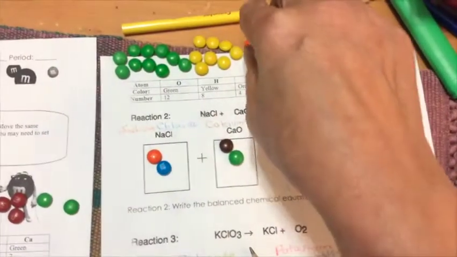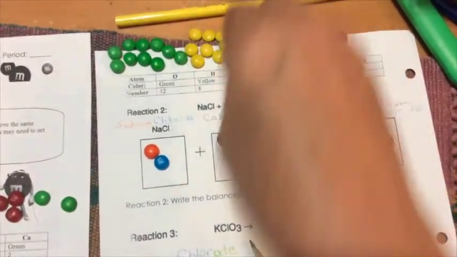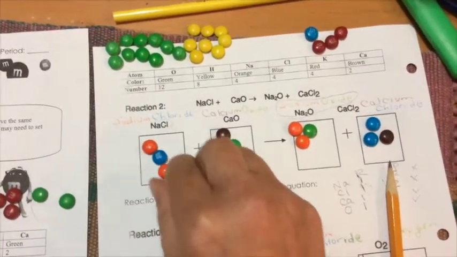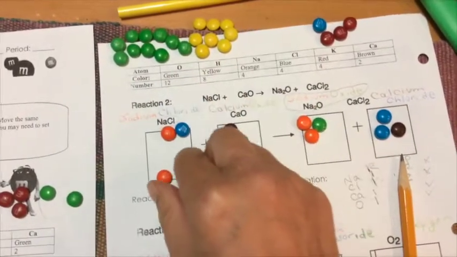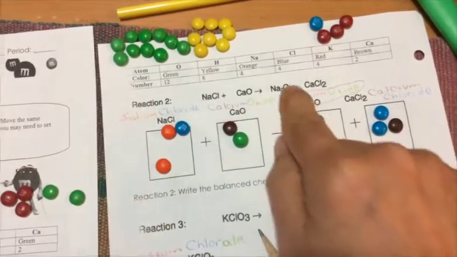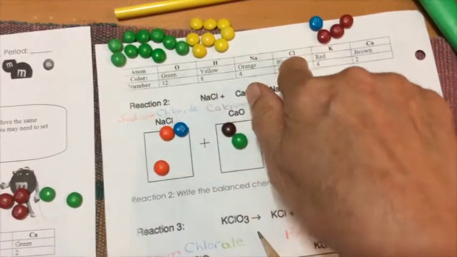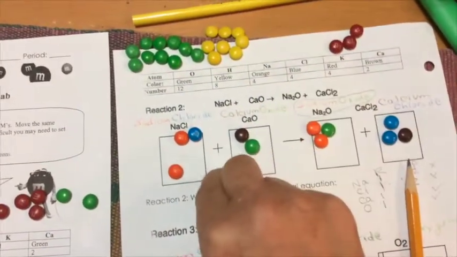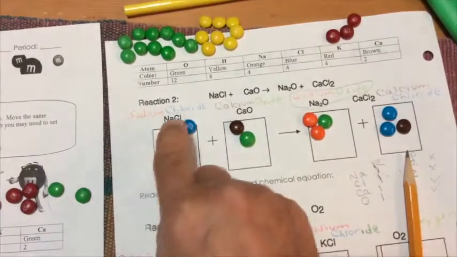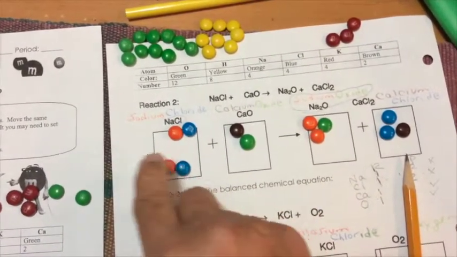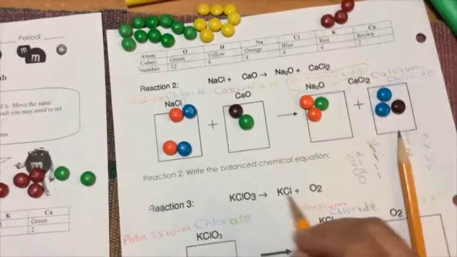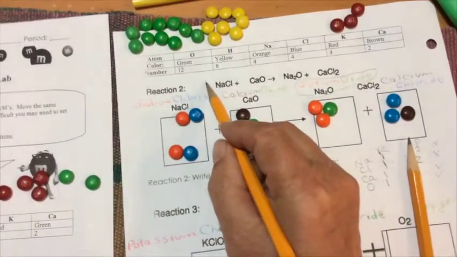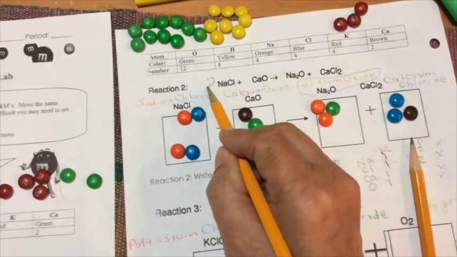So let's just take another molecule. There's my sodium. Oh, separate molecules. Sodium, and what's chlorine? Blue, chlorine. So now I've got 2 molecules of sodium chloride, and I have to put a 2, the coefficient 2.